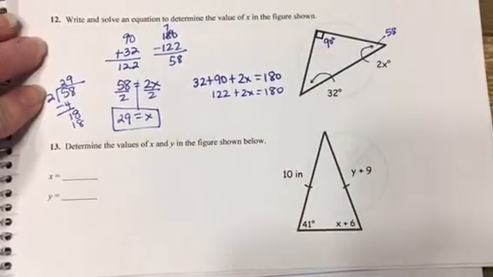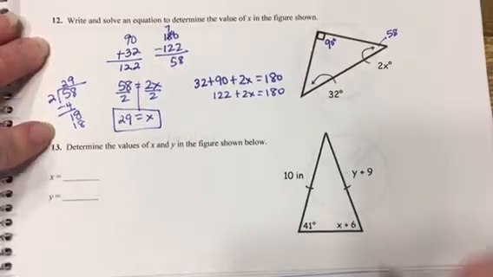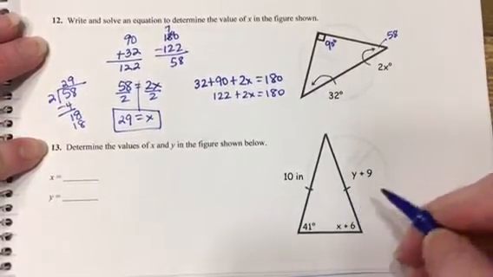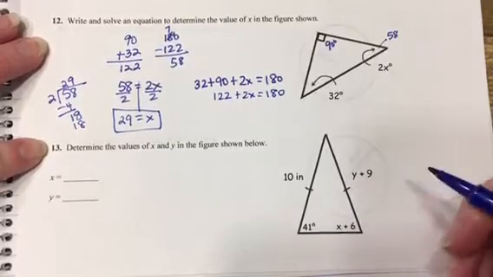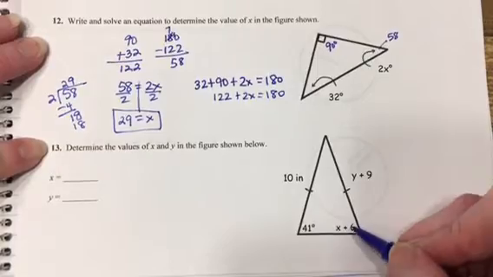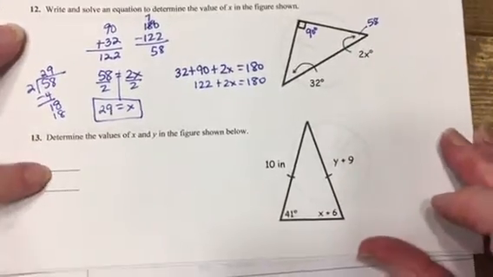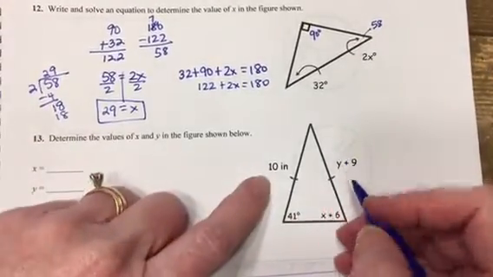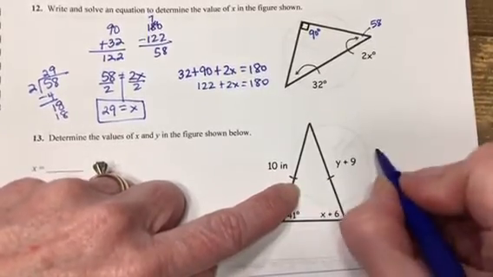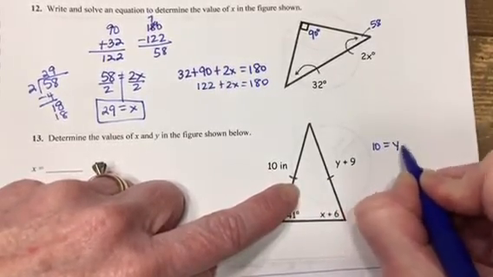All right, and then 13 says determine the value of x and y in the figure shown below. So I can see that this is an isosceles triangle. So that tells me that the sides are equal. It also tells me that these angles are equal. Since I'm solving for x and y, I can only do one at a time. So I'm going to start with the sides. This side is 10 inches, this side is y plus 9, but I know they're the same, which means they're equal. So that's my equation: 10 equals y plus 9.